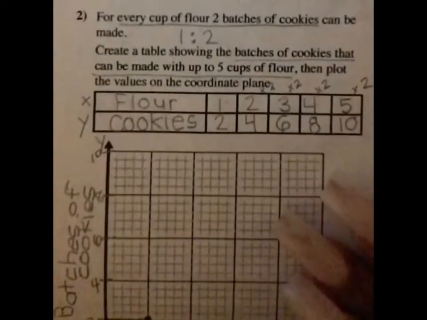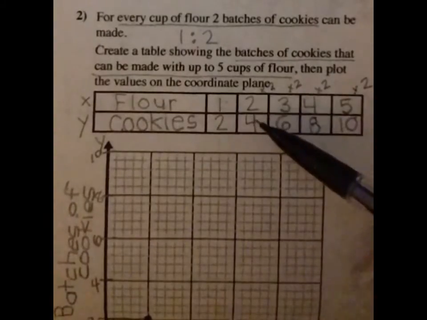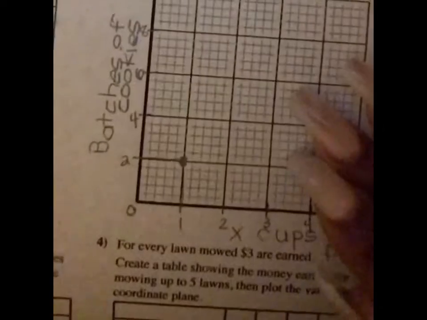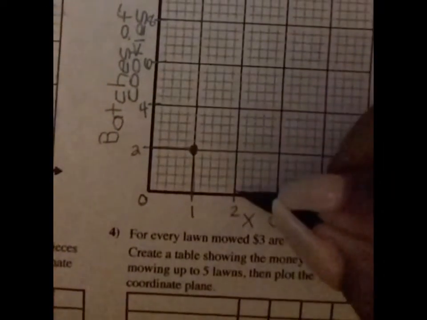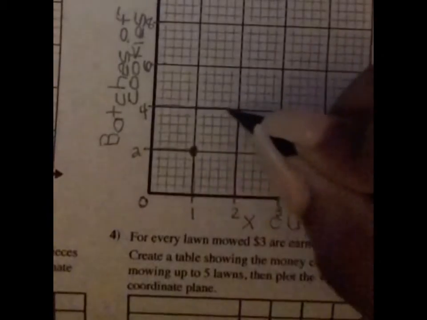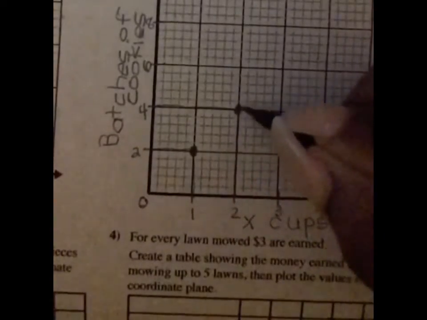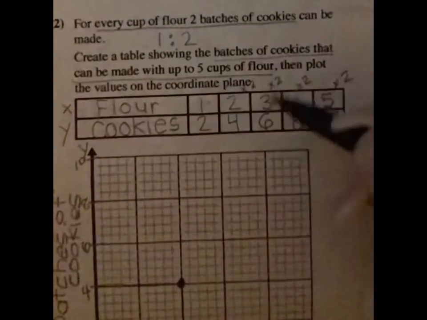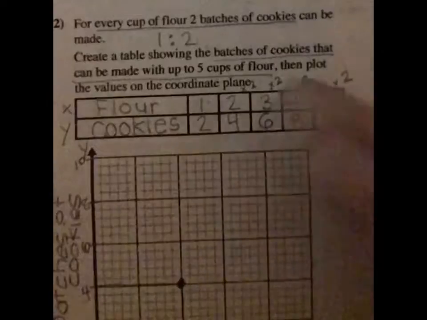Now our next point from our chart is 2 on the x-axis and 4 on the y-axis. So we'll come back, find our 2, where it intersects with 4, and our point will go there. With 3, our next ordered pair is 3 and 6.